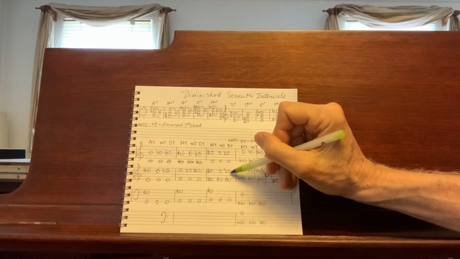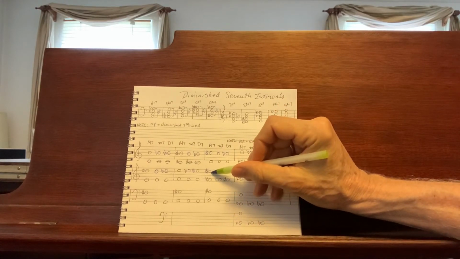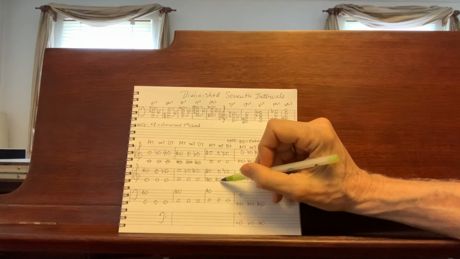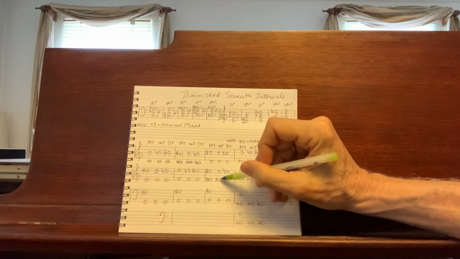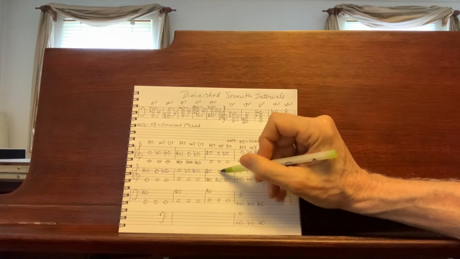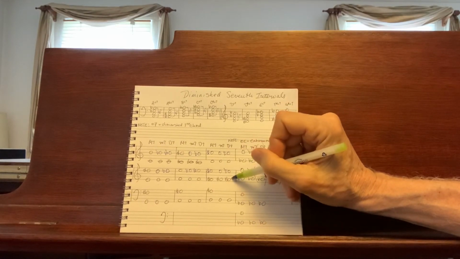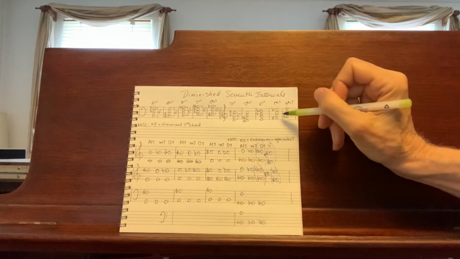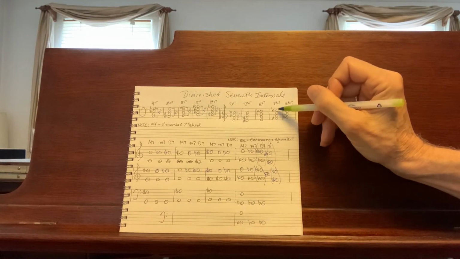Let's take a listen. F sharp to E sharp, major seventh, very dissonant. F sharp to E, a little less dissonant. There's a chord that goes with that. F sharp to E flat, our diminished seventh, the chord that goes with that, F sharp, E flat on the outside.